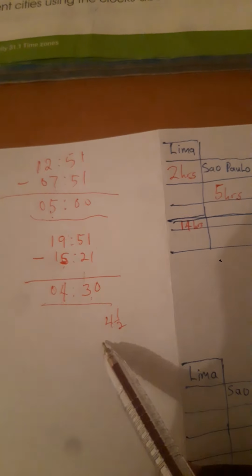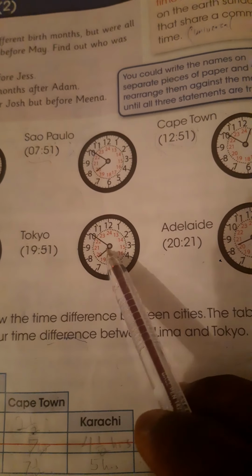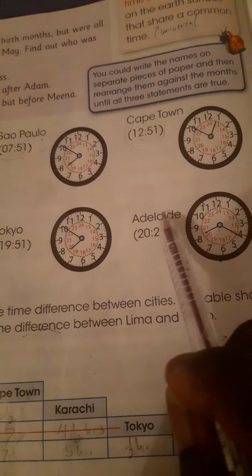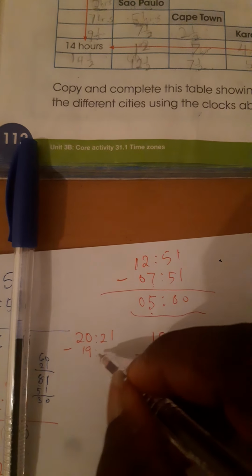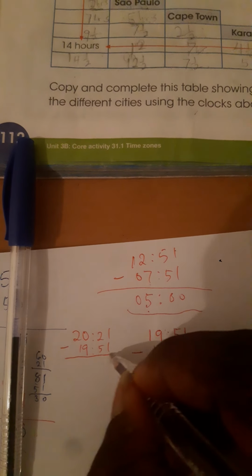4 hours 30 minutes is the same as 4.5. So here it's 4.5. Now the time difference between Tokyo and Adelaide. Here is Tokyo and here is Adelaide. So this is your starting time and this is your stop time. So you minus stop time from start time. So I have 2021 minus 1951. Okay.